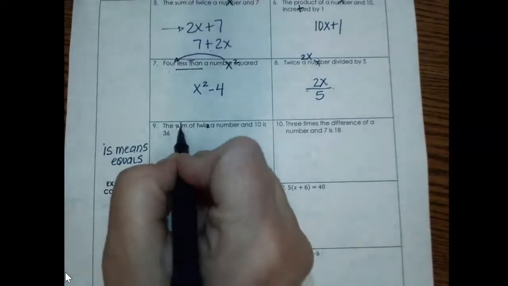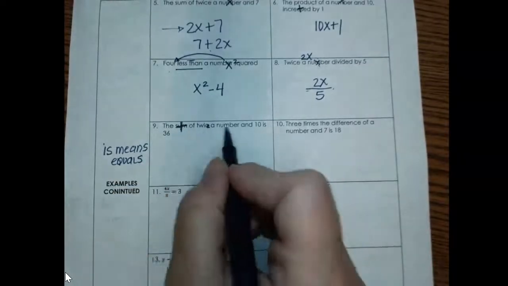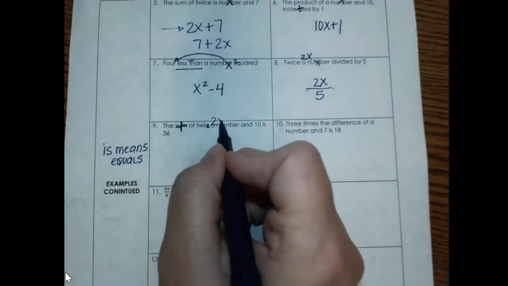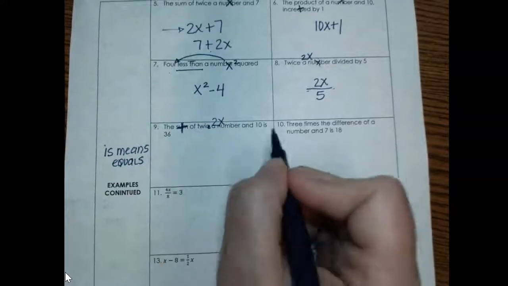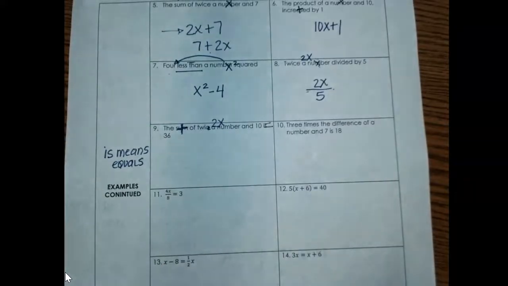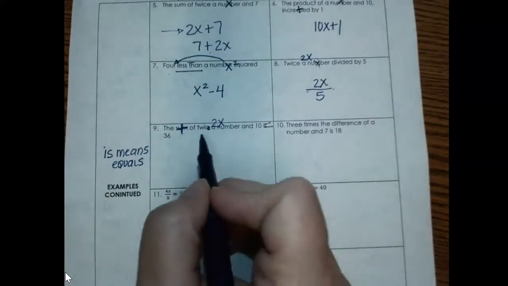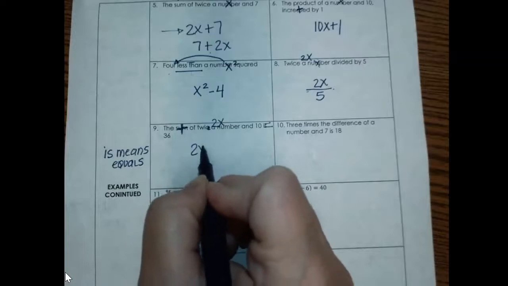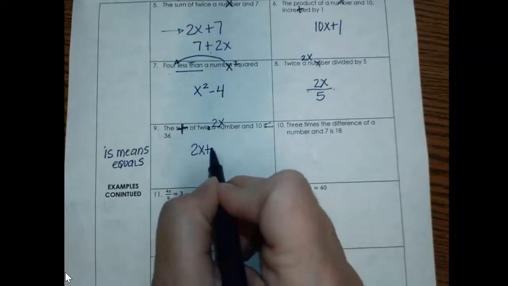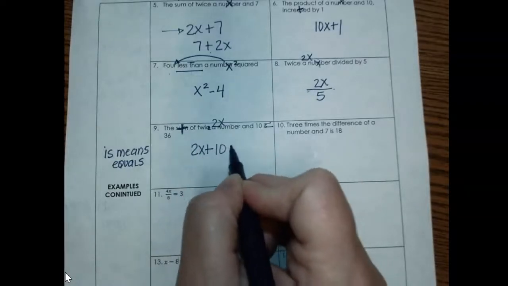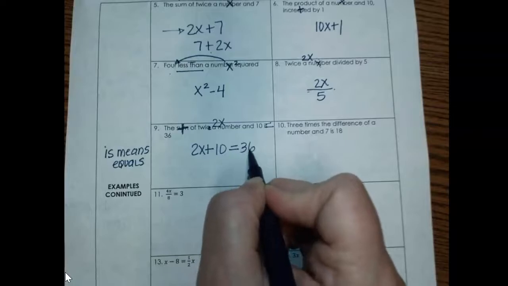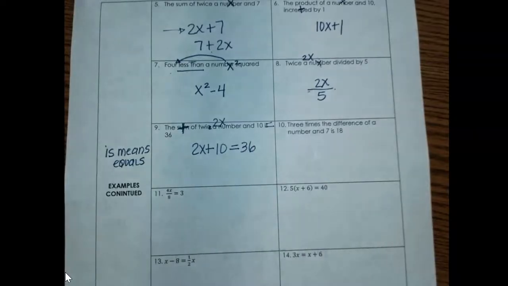So we have the sum, that means plus, twice a number, which is 2x, and 10 is 36. So we're saying 2x plus 10 is 36. Now we could go on and solve it, but what we're focusing on right now is writing them.